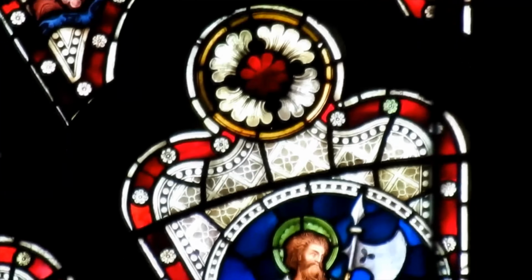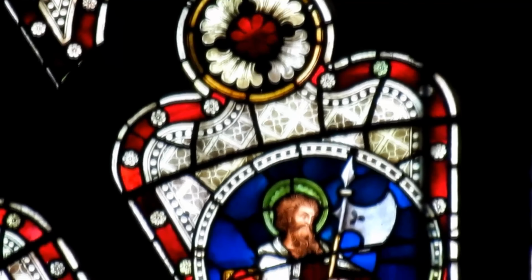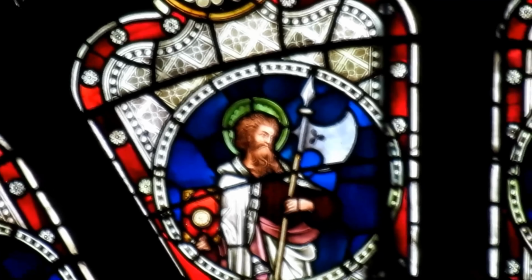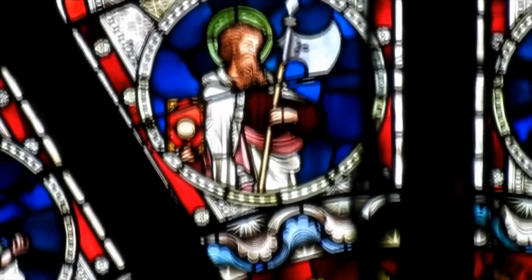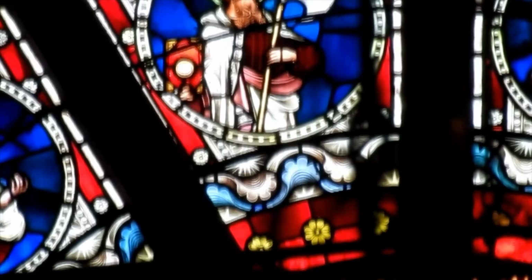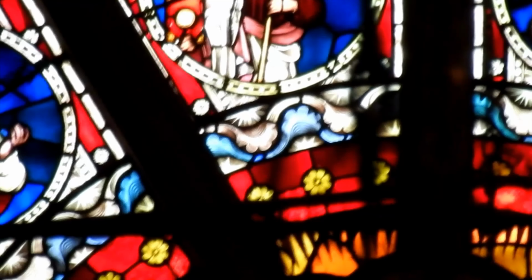The 12th panel depicts the Apostle Matthew. He is shown holding an axe. This symbolises the battle axe, the weapon used to behead him.